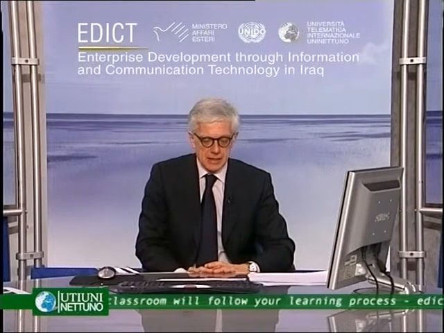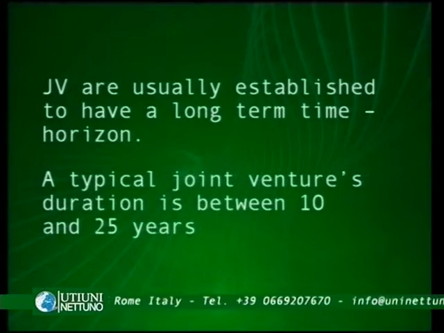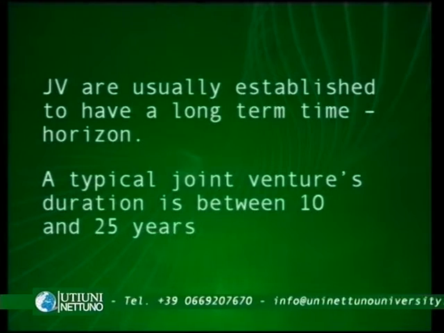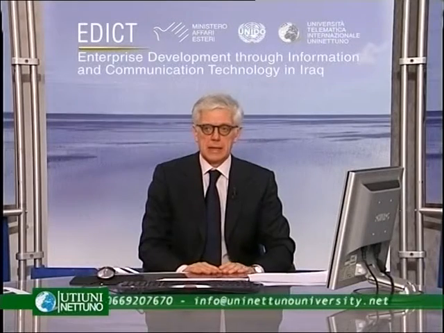So the duration is a matter that is constrained by local laws, national laws maybe, or also the intrinsic characteristics of the project or of the industry. Joint ventures are usually established to have a long-term time horizon. It's very important. Joint ventures are a long-term kind of alliance.